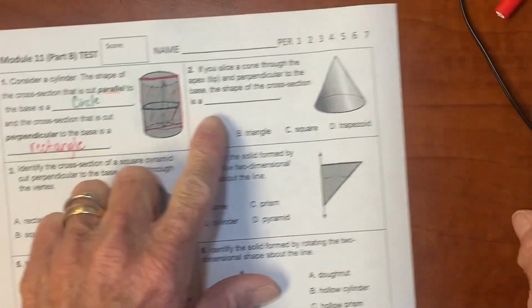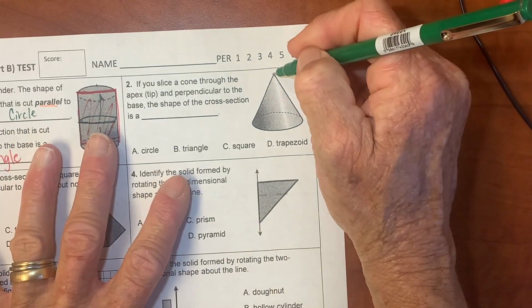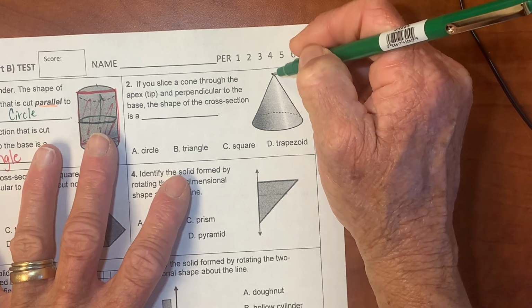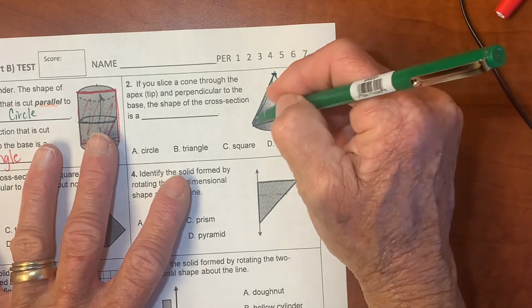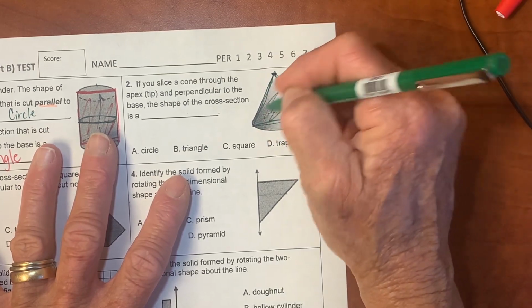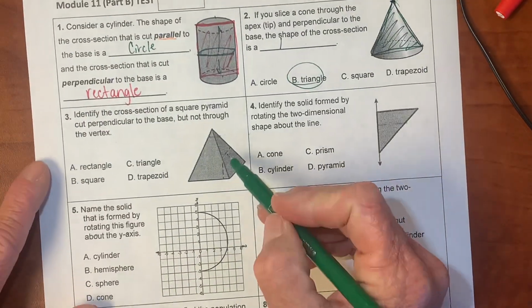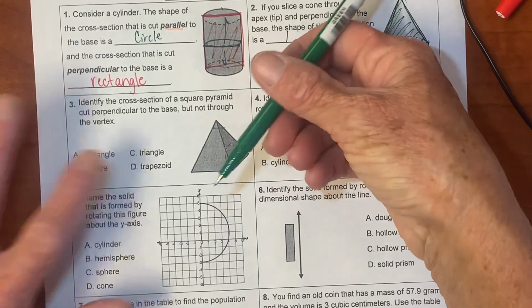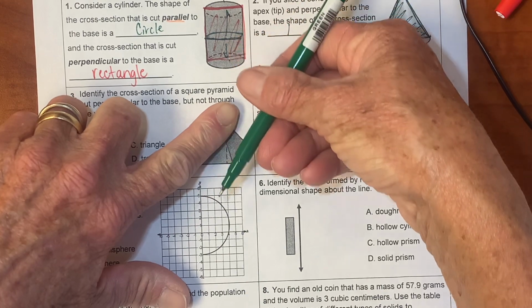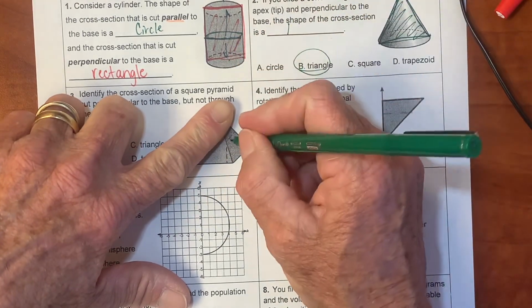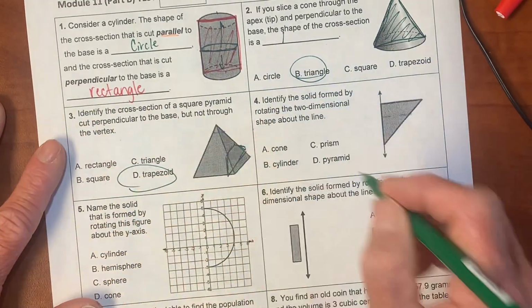If you slice a cone through the apex, or the tip, perpendicular to the base, the shape of the cross section is what? So we're going to chop through straight down perpendicular to the base, and again we're just cutting off a 2D shape, and that would be in the shape of a triangle. In this case we're cutting perpendicular to the base on this pyramid, but we're not cutting through the tip, we're cutting over here. So picture a block of cheese or something. If you cut through that, the shape you're going to cut off is going to be a trapezoid.